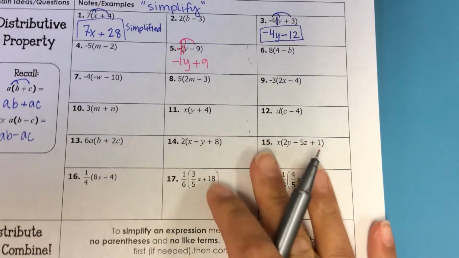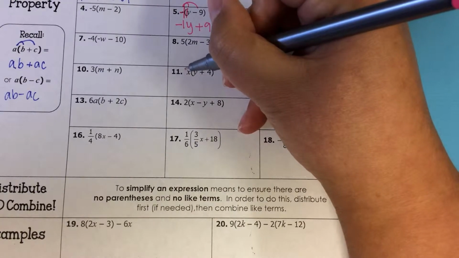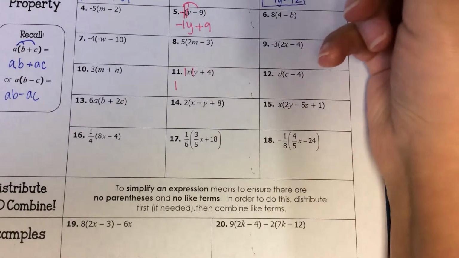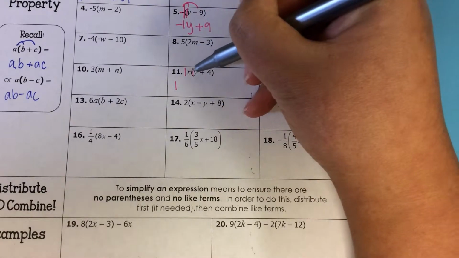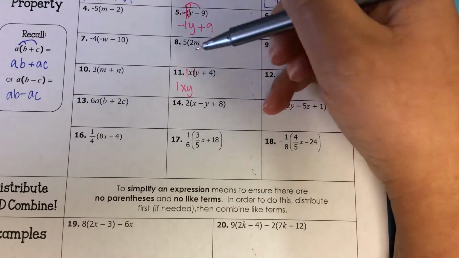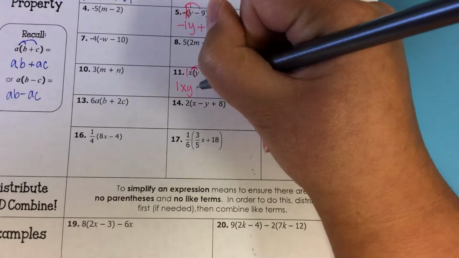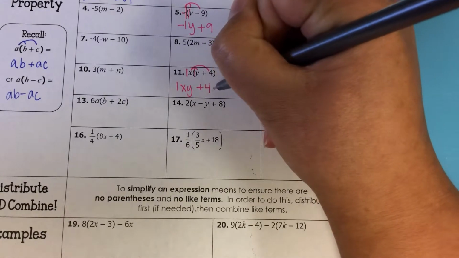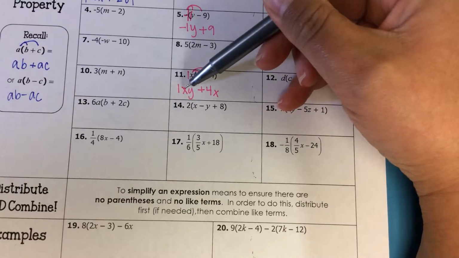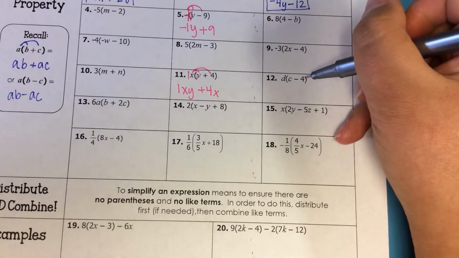Number 11, now we're starting to get into something a little different. We have an x times a y. If you want, you can put 1s in front of that. So now we're taking 1 times 1, gives us a 1. But when we multiply letters, we just write them together. So I've got 1xy. I'm going to take that x and also multiply it by the 4, and we typically write the number in front and then the letter behind it. Okay, so my answer should be 1xy plus 4x. Try the same thing on number 12.